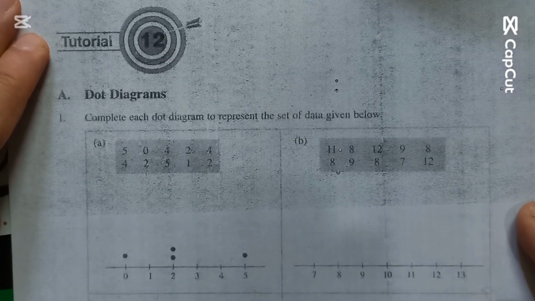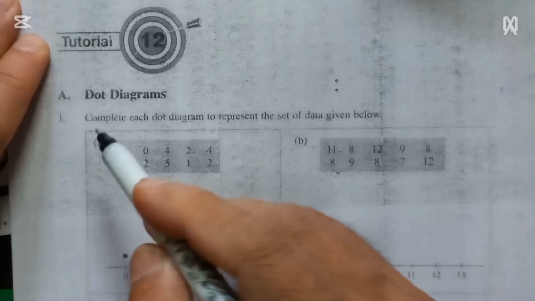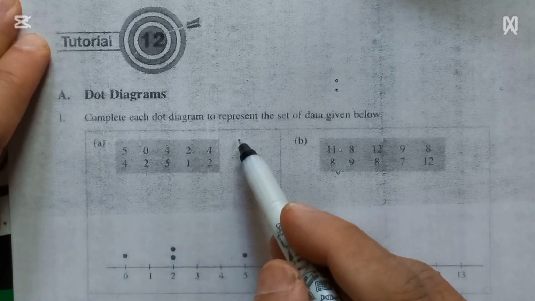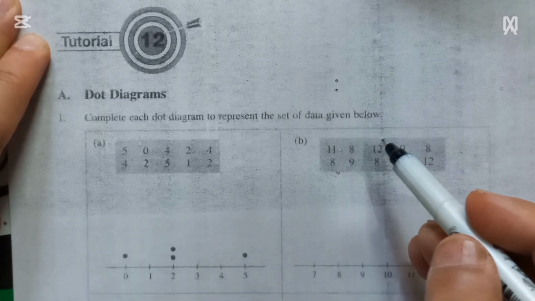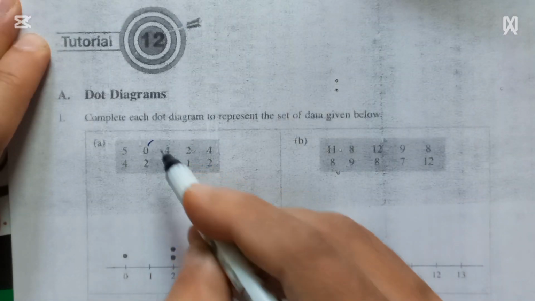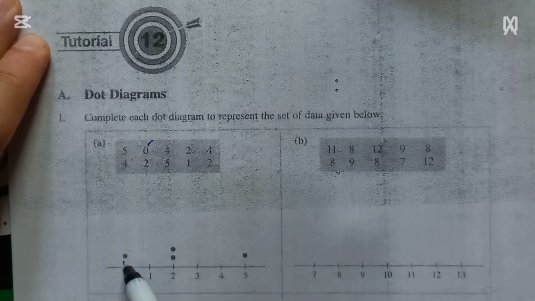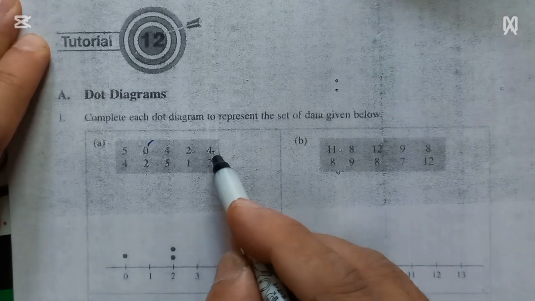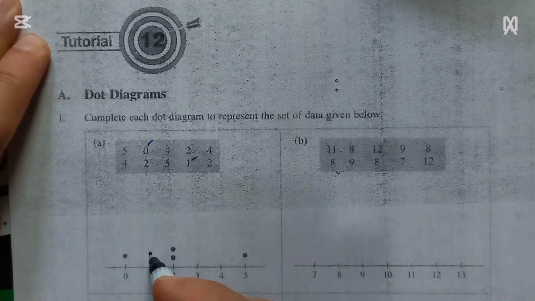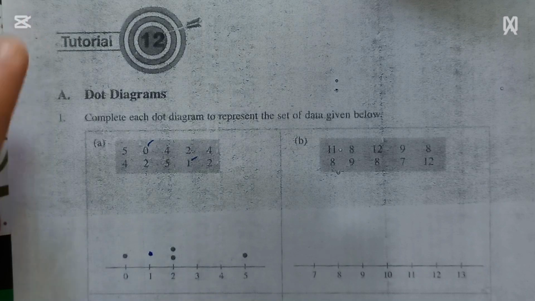We are going to do different types of questions to take a grip on the dot diagram. The statement of the question is: complete each dot diagram to represent the set of data given below. For example, here is the data and we have to complete a dot diagram. So 0 is coming one time, so one dot will be plotted on the zero's value. 1 is coming one time, so another dot will be plotted on one's value.